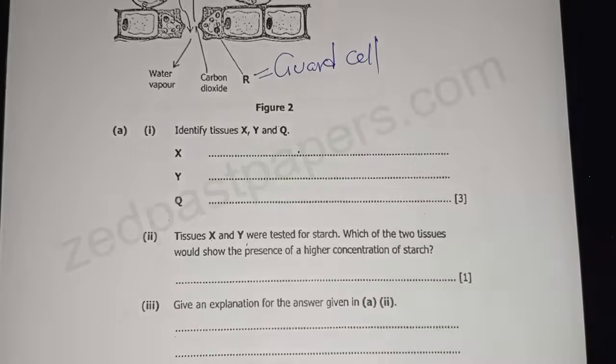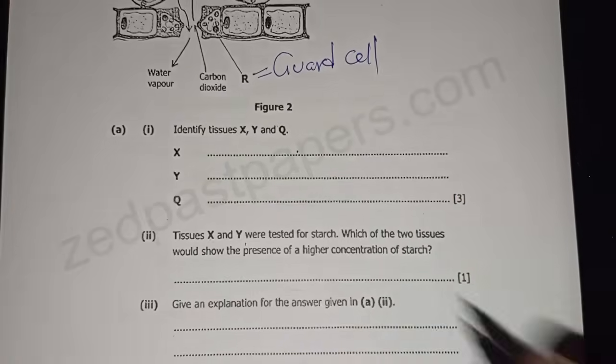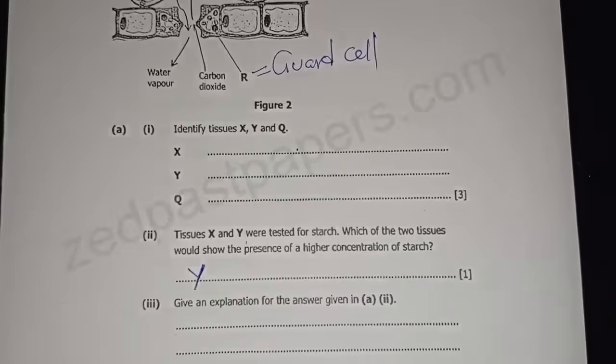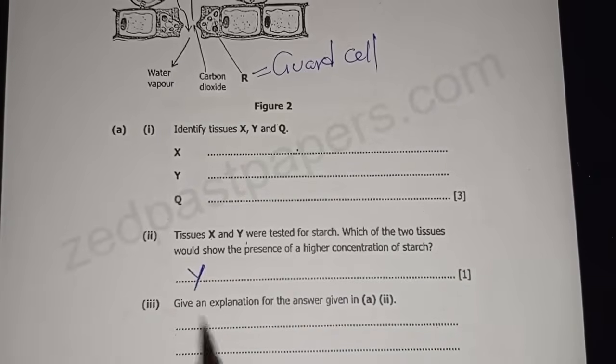Have you seen which shows the higher concentration of starch? Why? The palisade, that green part there. So it is Y. You just put Y. Then they're telling you to give an explanation for your answer. What can be an explanation there?